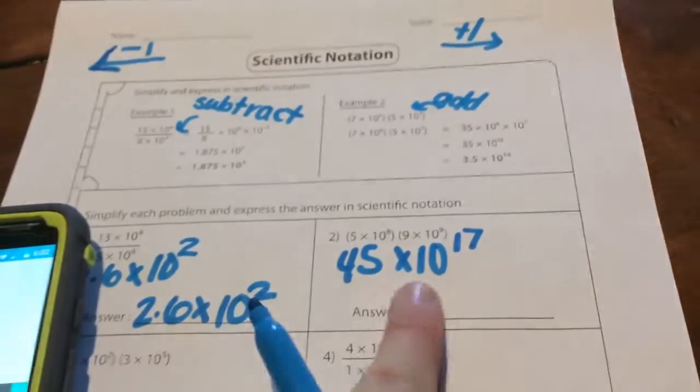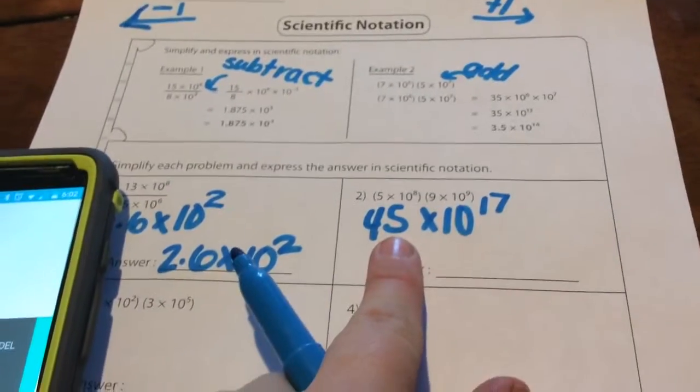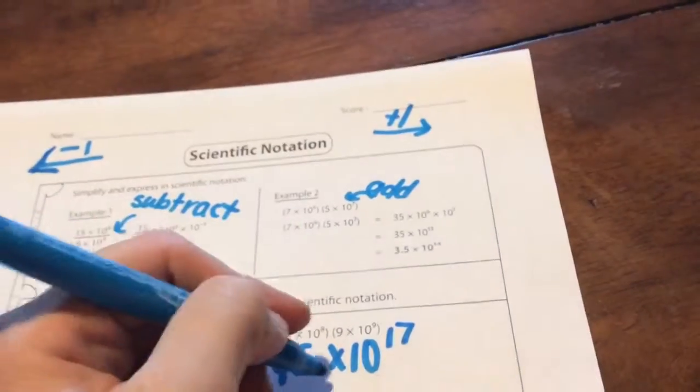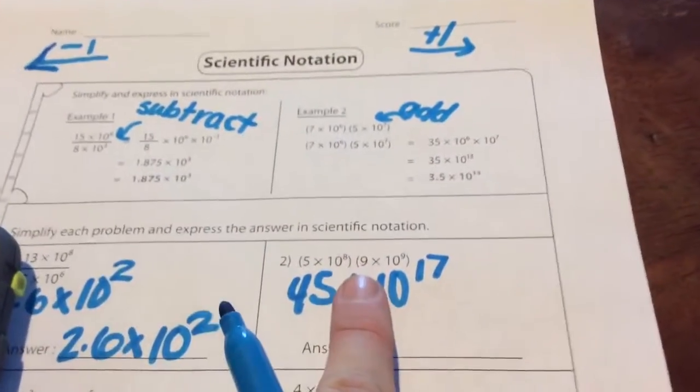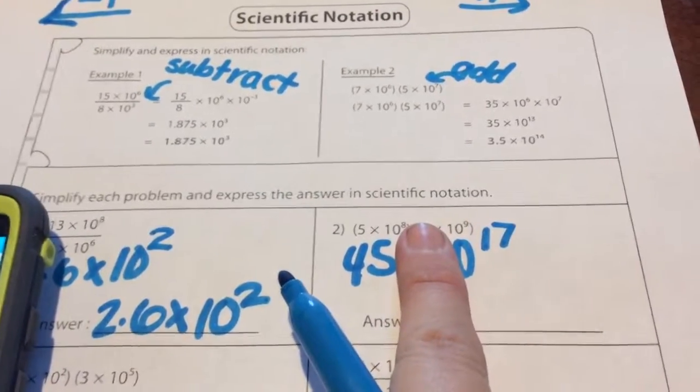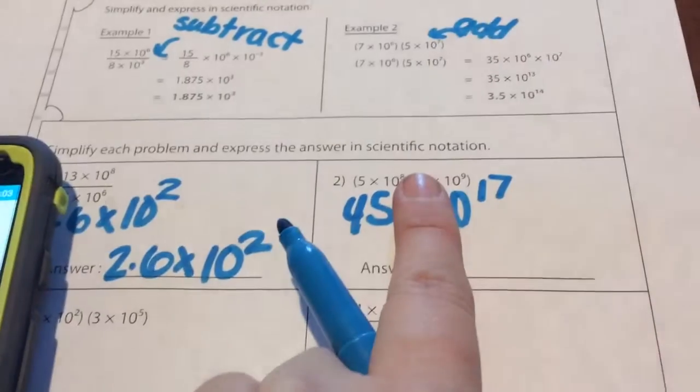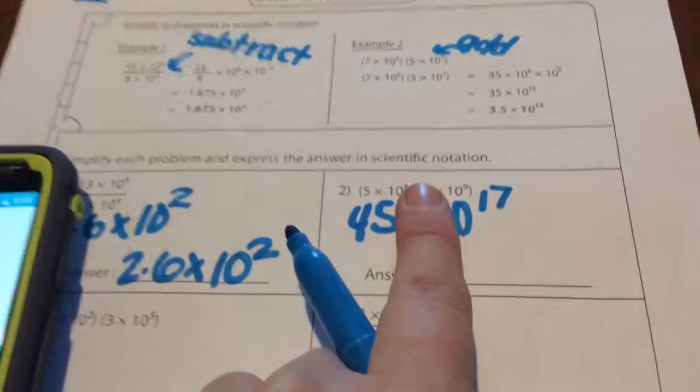Now we're going to look and make sure that this is in correct scientific notation form. There's no decimal point, so the decimal point we're just going to add at the end. And we have to look if the number before the decimal point is a number between 1 and 10. In this case it's 45, which is not a number between 1 and 10.